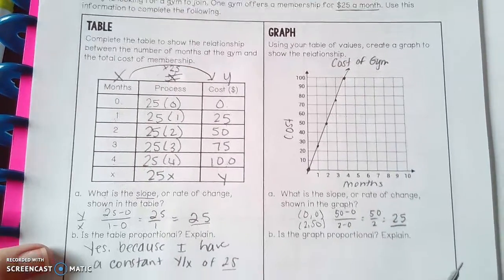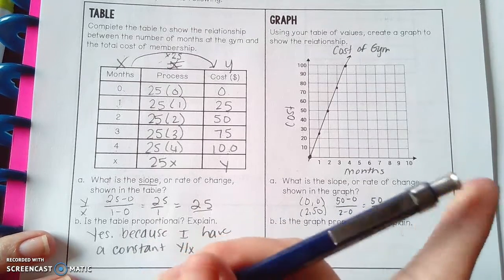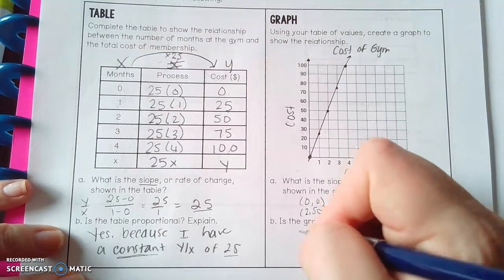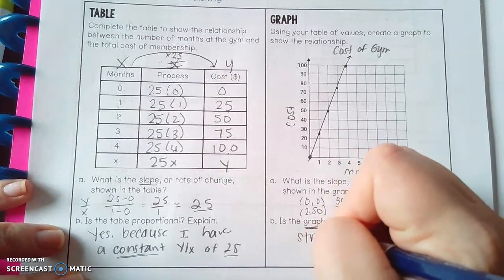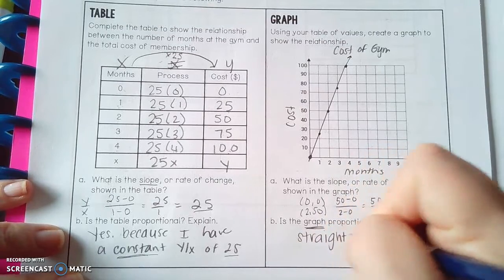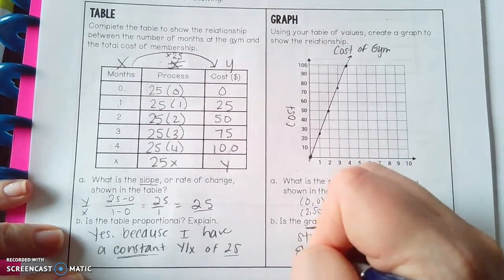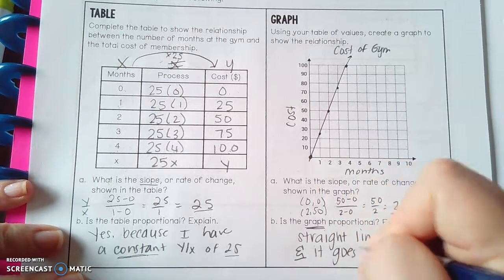So is this graph proportional? Yes. My explanation now is going to be a little bit different. It is not going to be because I identified a constant. My explanation here is because in a graph, it is proportional if it is a straight line, which I have, but it also must go through the origin. And, not an or, but an and, it goes through the origin.